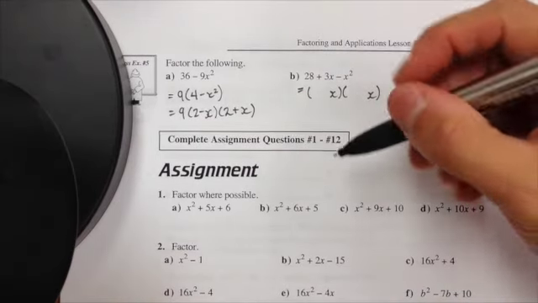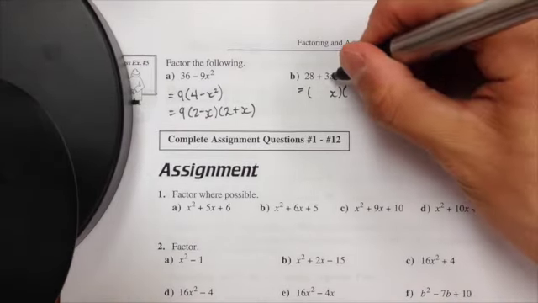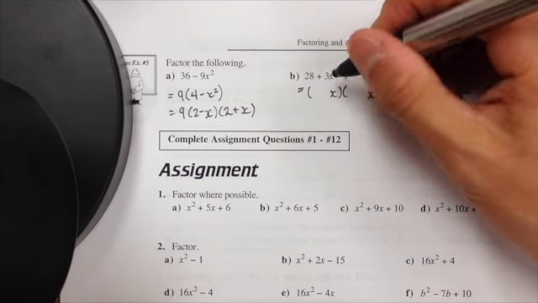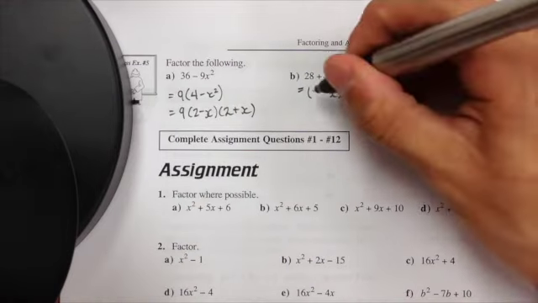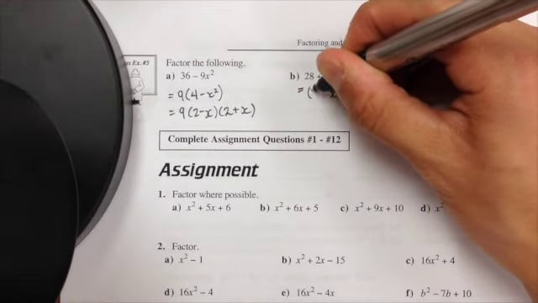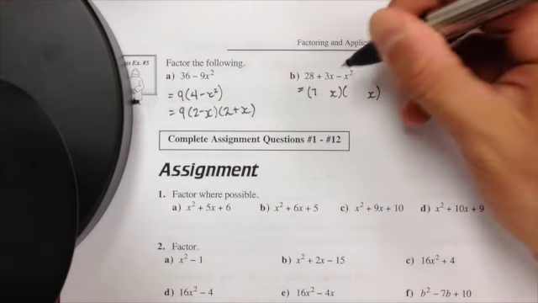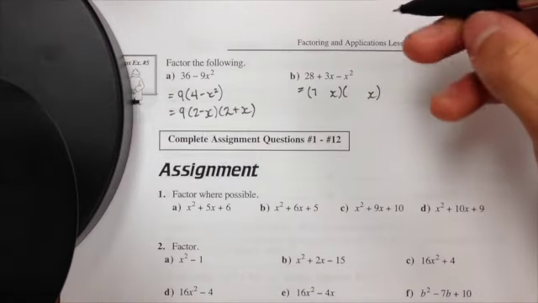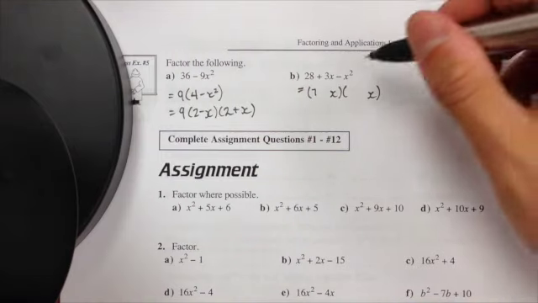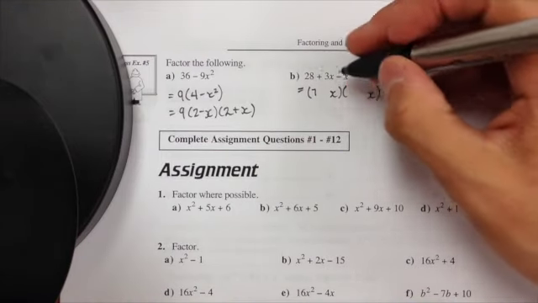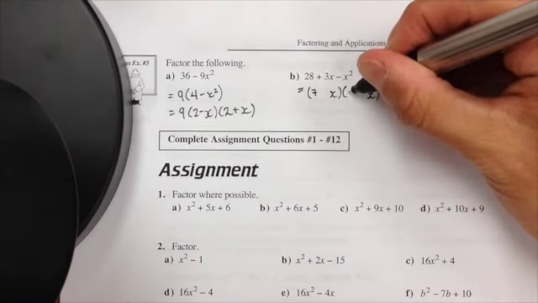I have 14 and 2, which again won't give us a sum of 3x. But then I have 7 and 4. 7 and 4 do give me a sum of 3x if I have 7 and negative 4. Well, actually, no, negative 7 won't give us that, but 7 and negative 4 certainly will.